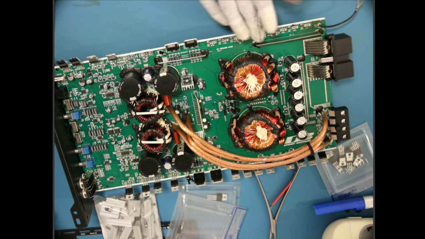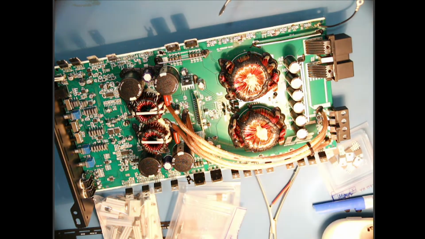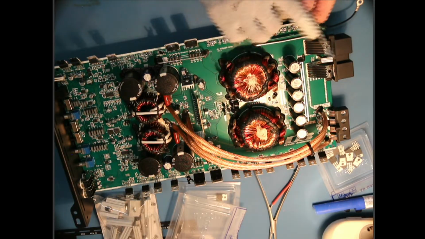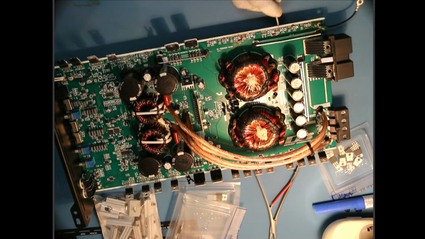Does it help if I turn on the bench light? Or is this too much light? I don't know how it comes on the camera, but to me it's pretty much the same.